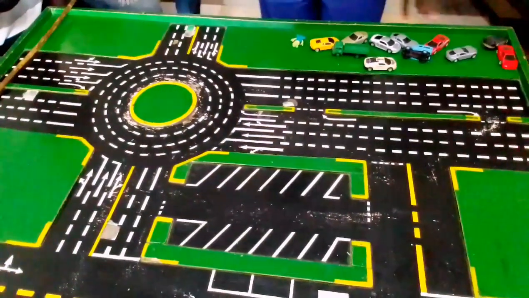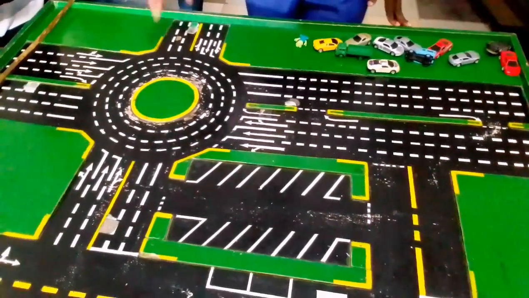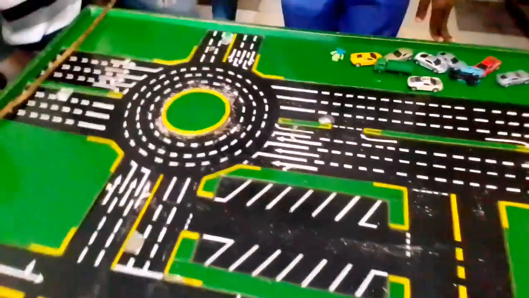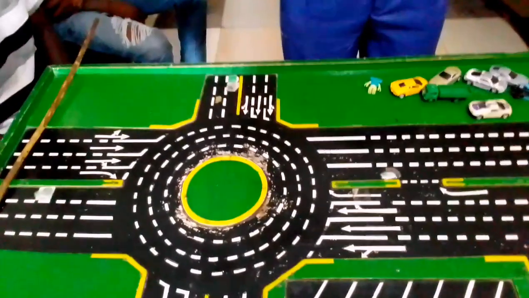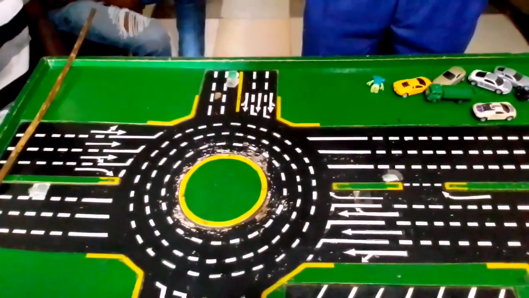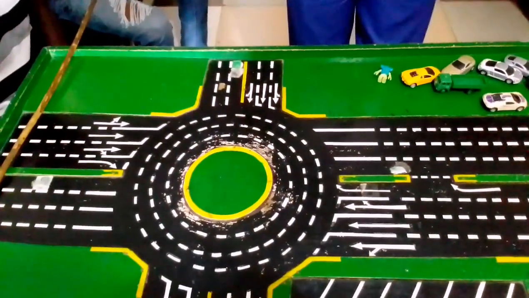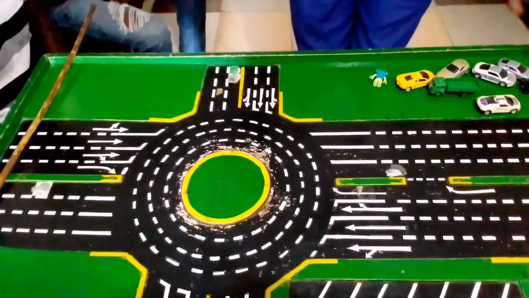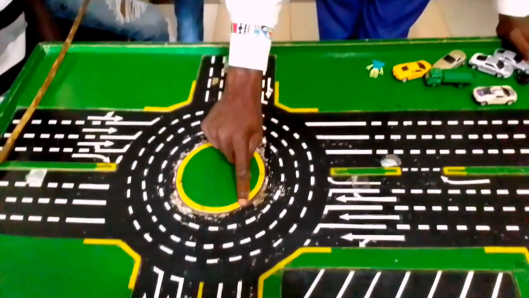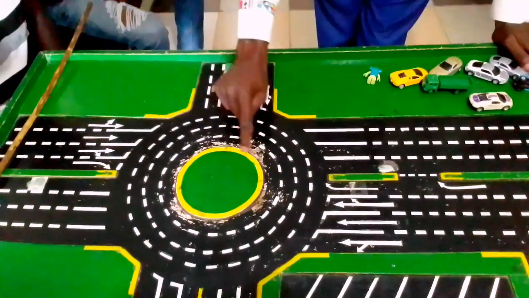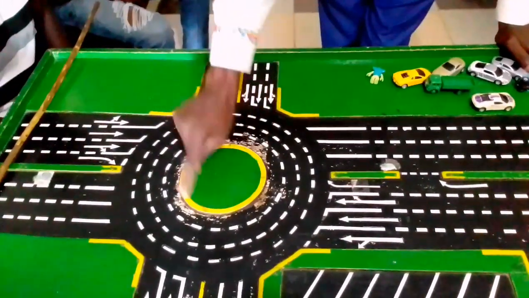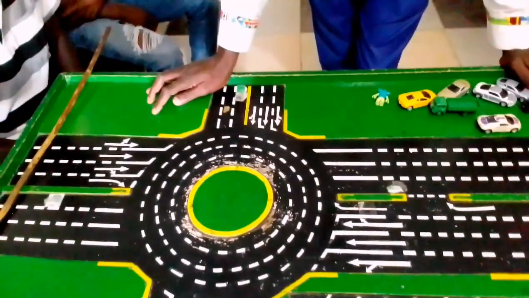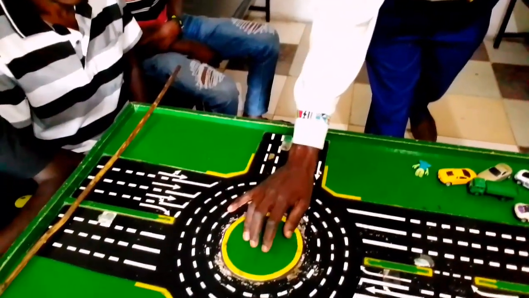Now, before we round up, let me talk about rules of roundabout. The most asked rule in the exam. What is the rule of roundabout? It is this one. No stopping, no waiting at the roundabout. The major rule. No stopping, no waiting at the roundabout.